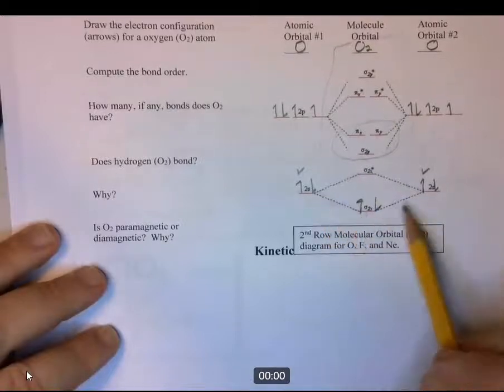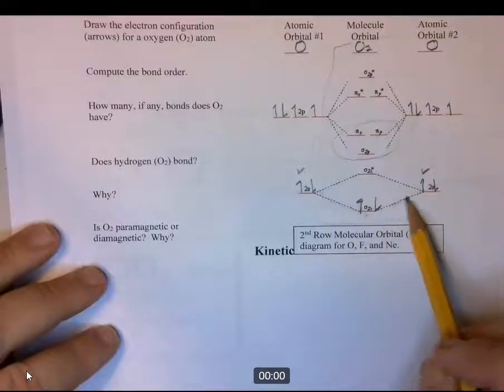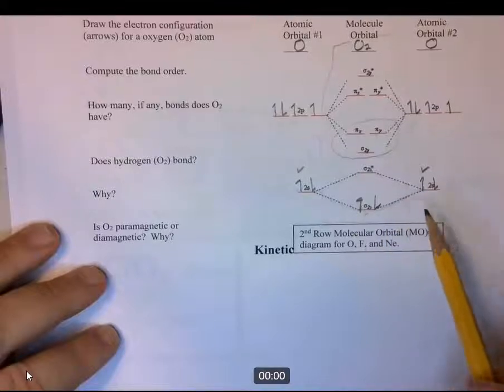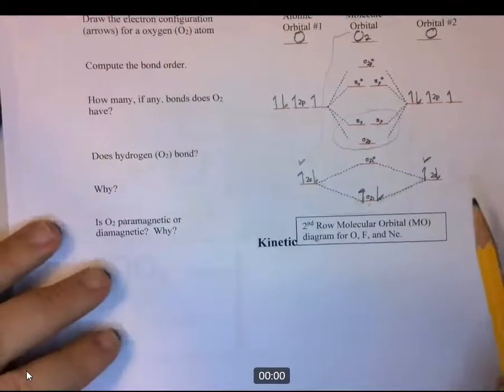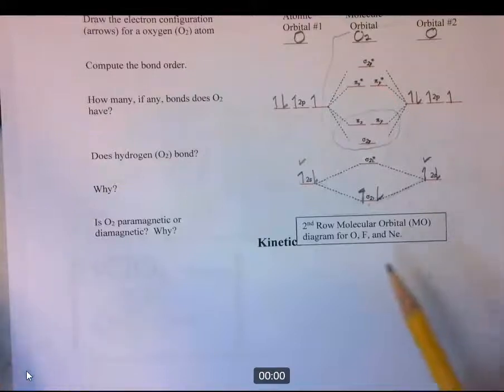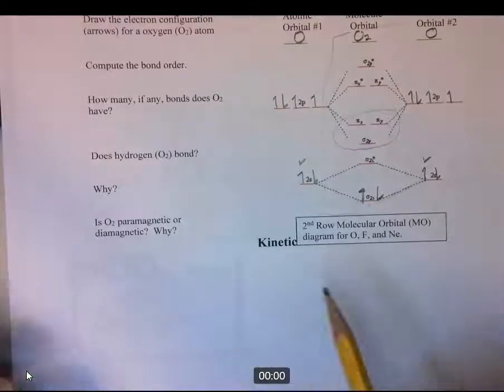What does the downhill mean? It means these electrons are going to a lower energy level. That's good. That's what they want to do if they want to form a bond. They want to come together and be at a lower energy. That makes them more stable. Okay, but we're not done.